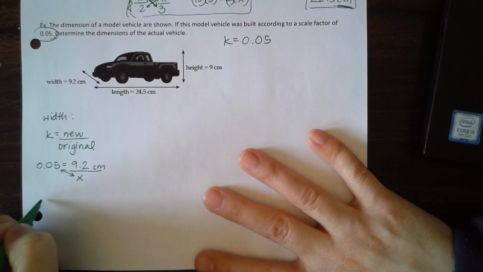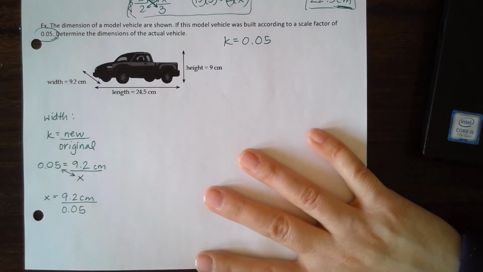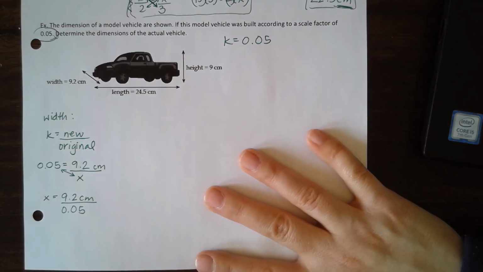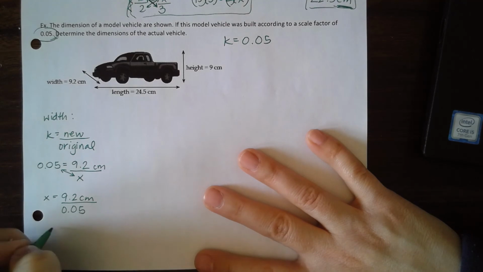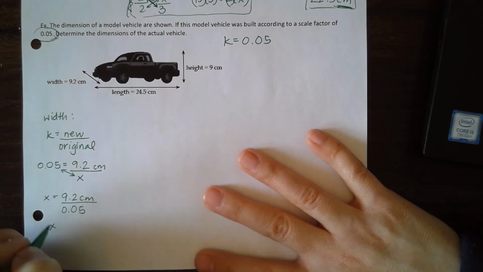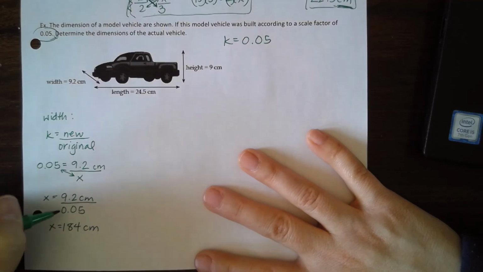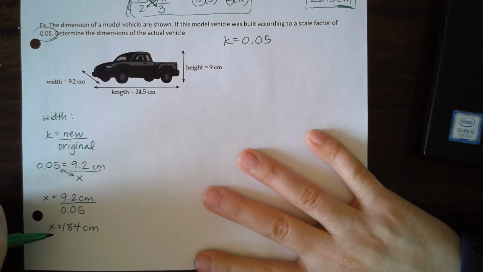So that means that x equals 9.2 centimeters divided by 0.05, which is our scale factor. Scale factor does not have any units attached to it. When I put this in my calculator, I get 184 centimeters. 9.2 divided by 0.05 gives me 184 centimeters.